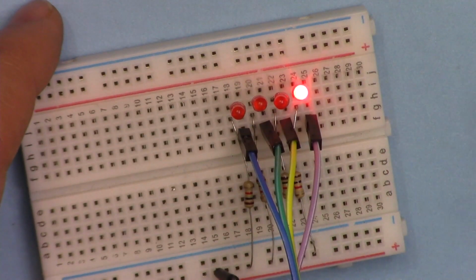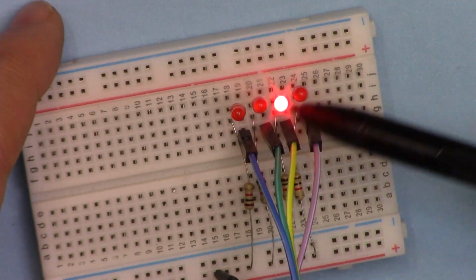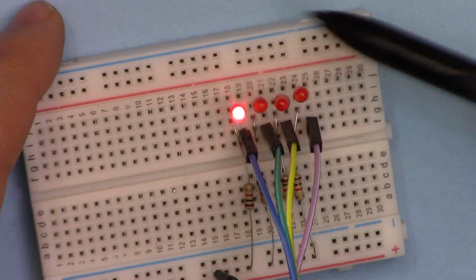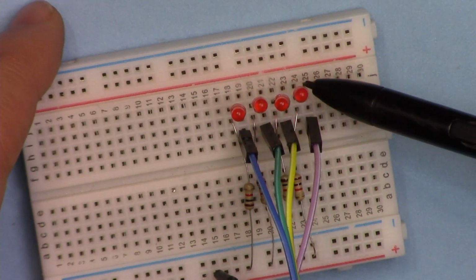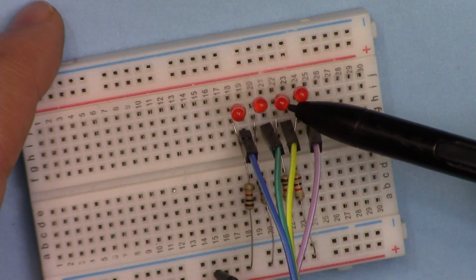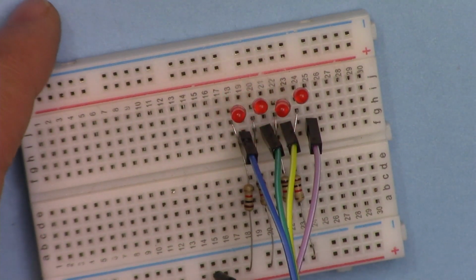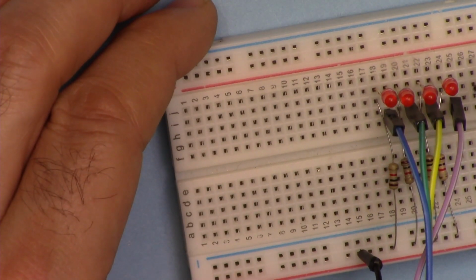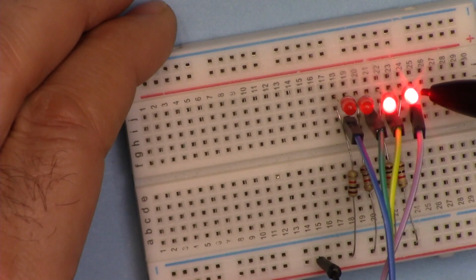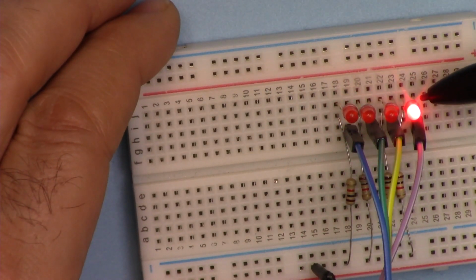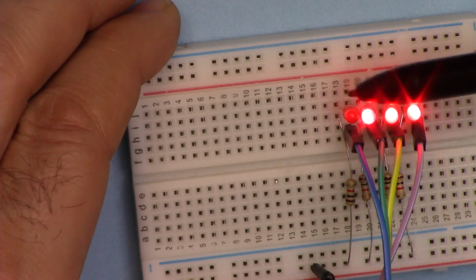And the code is being loaded: on and off, and then the next one on and off, third one, and then the fourth one, and it comes back, on and off, and so forth. Now I've changed the code, so this one is turned on and stays on until the fourth, and then all of them turn off, and it repeats.